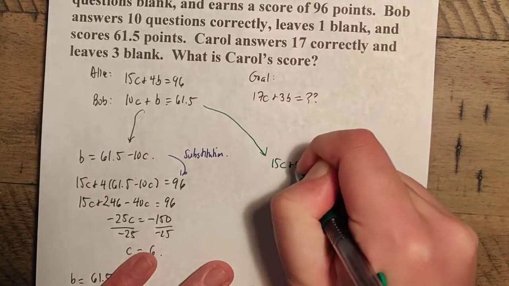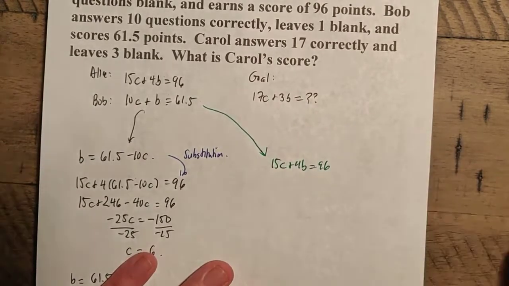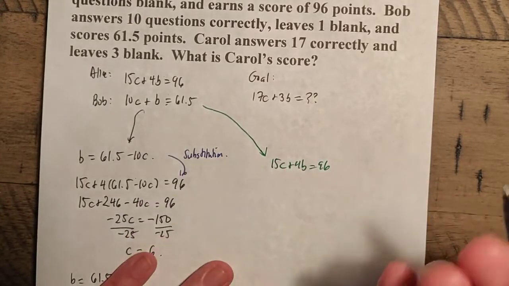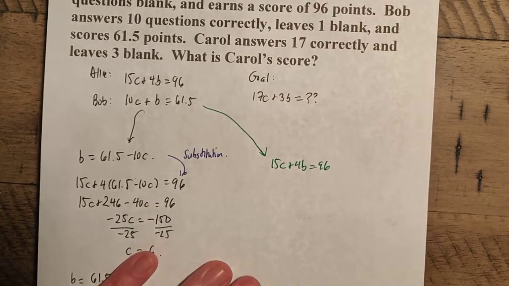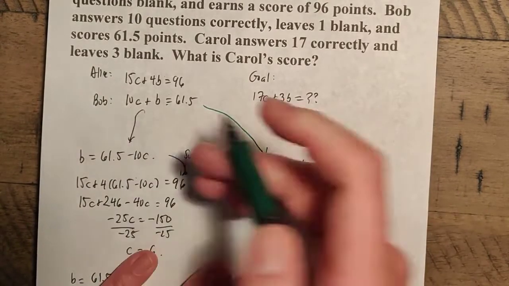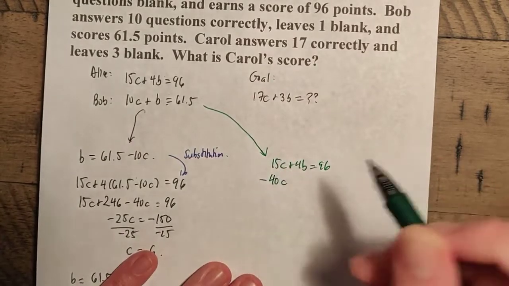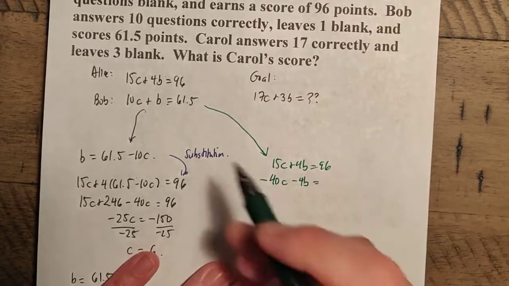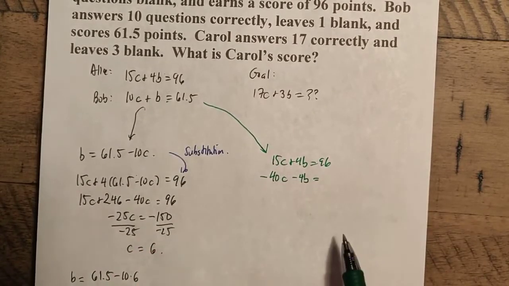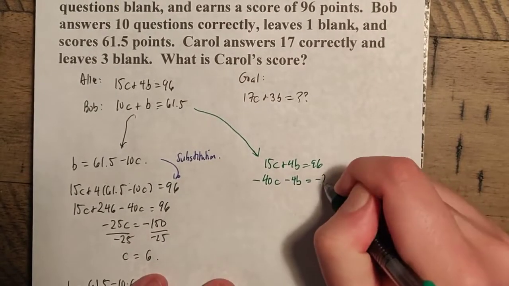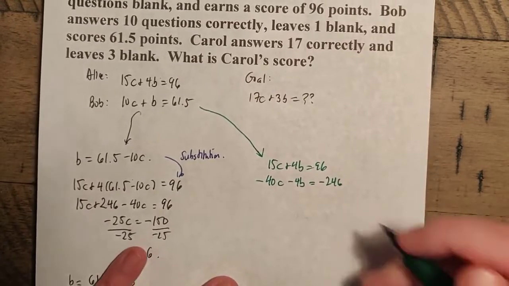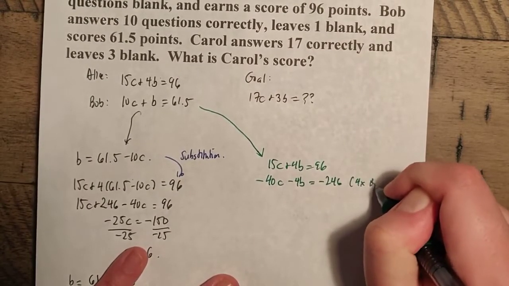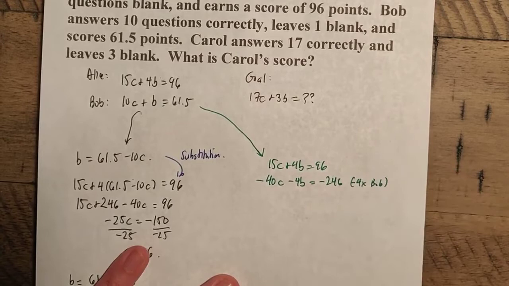We have 15C plus 4B equals 96. But this time I'm going to multiply by negative 4 here to simplify things a little bit. So negative 4 times 10, we get a negative 40C. And then negative 4 times B, so that's a minus 4B, and we can see why that's going to be the case here. Negative 4 times 61.5, actually we did that already, that's 246, so it's a minus 246 here. So notice that this here is negative 4 times Bob, right?